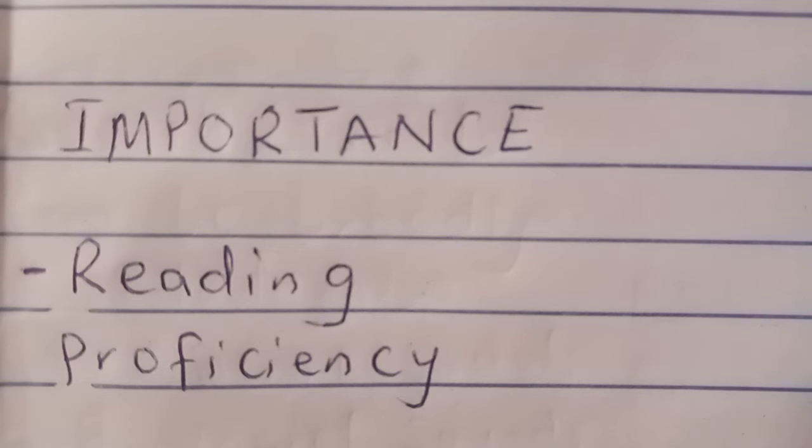Because if you are reading a script, for instance, and you come across three strange words and you don't know how to pronounce them properly, of course, you're going to pause, you're going to slow down, you might stutter, and that could affect your reading. But if you know how to pronounce the words properly, you'll be eloquent and fluent while reading.